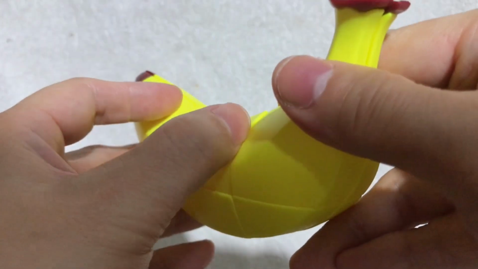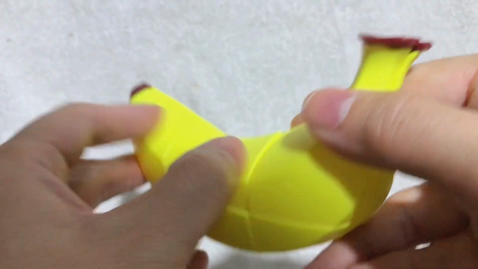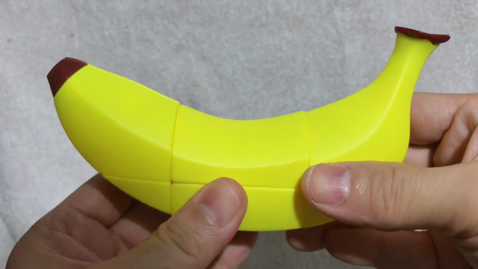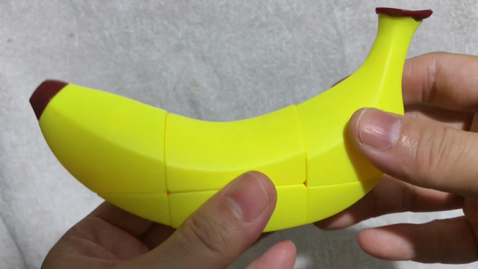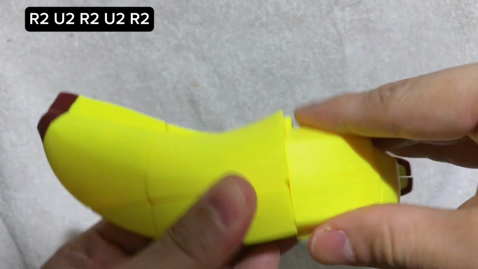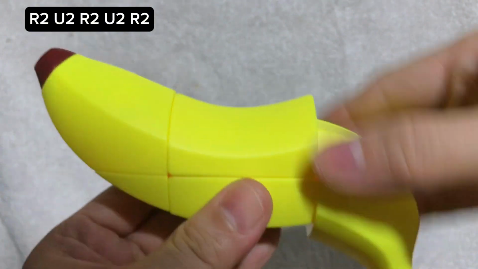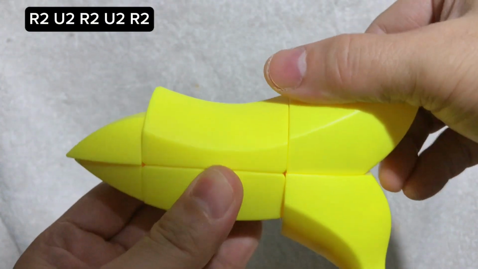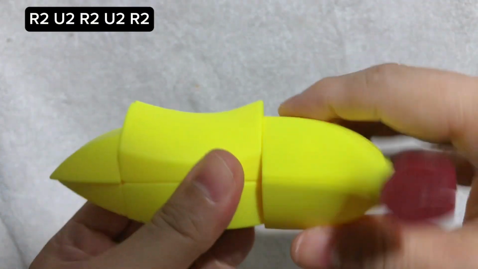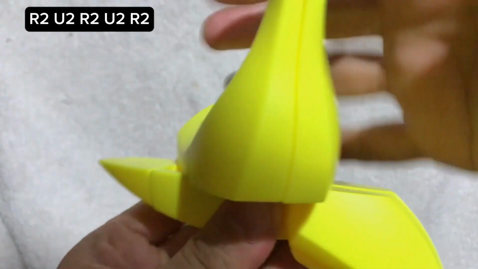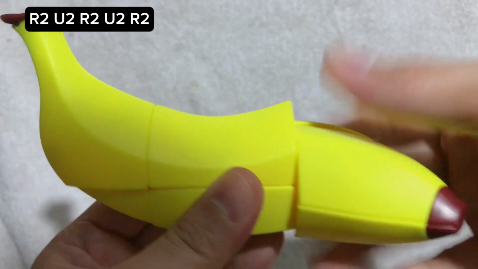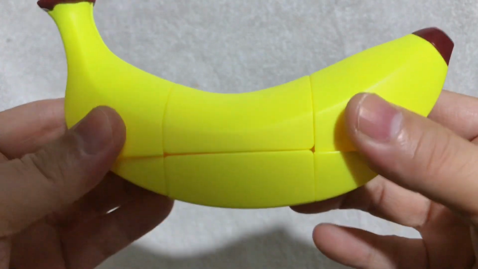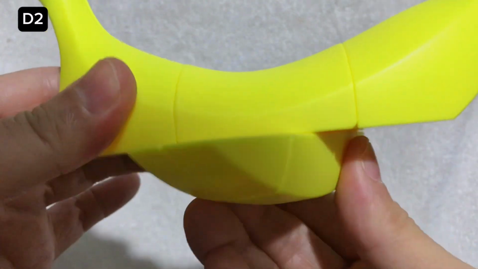Now it is not flush, so we have to make it flush. To do that, just follow this algorithm. R2, U2, R2, U2, R2. Now just turn this.